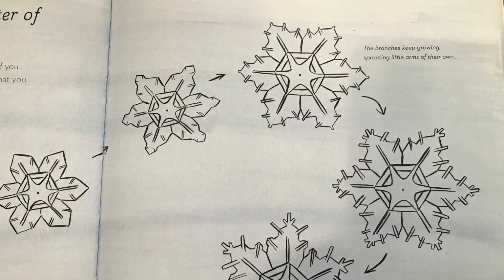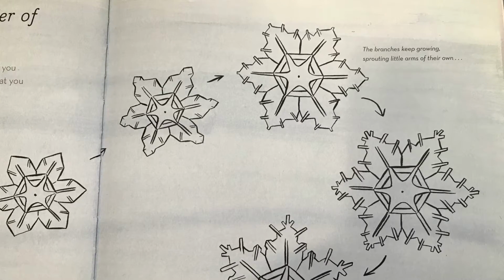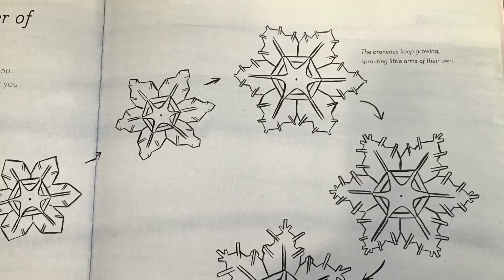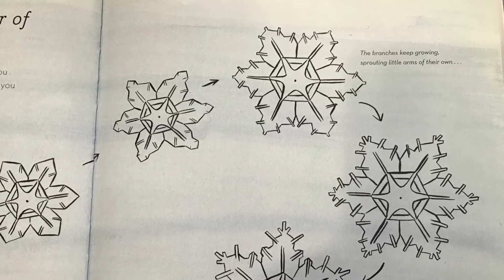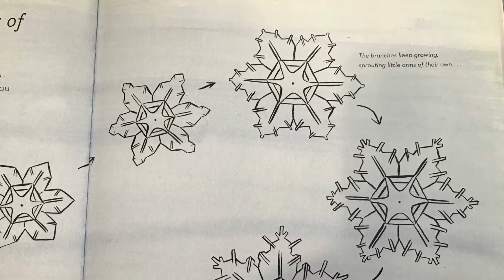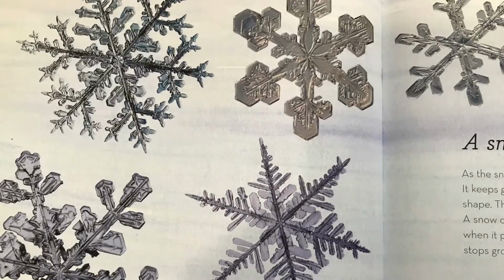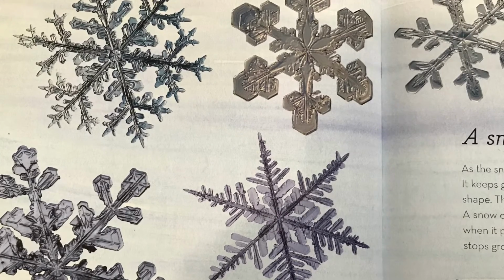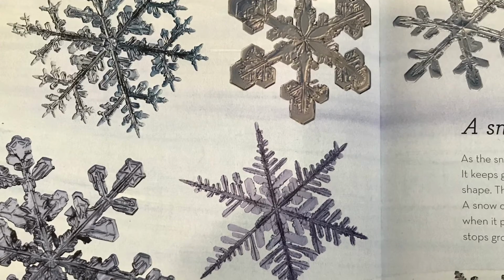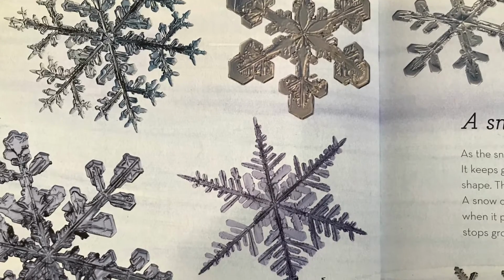Water vapor continues to stick to the crystal. Faster growth on the corners causes 6 branches to sprout. The branches keep growing, sprouting little arms of their own, and a beautiful snow crystal is born. These photographs of real snow crystals are shown much larger than their actual size. The crystals were collected during many different snowfalls.